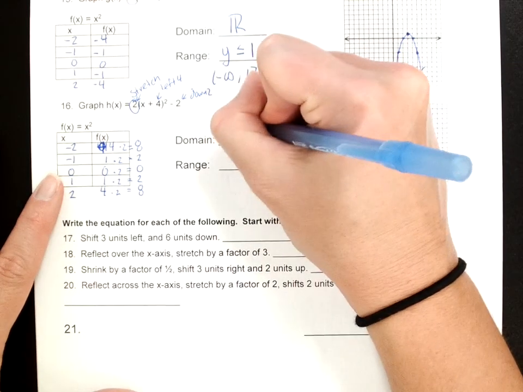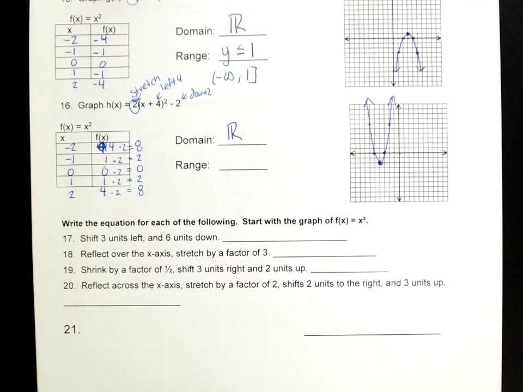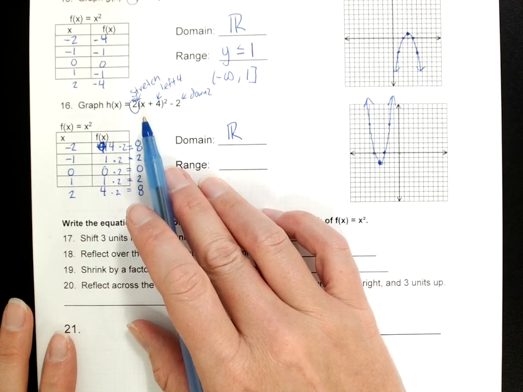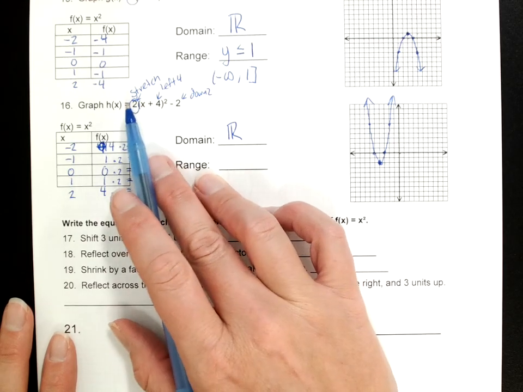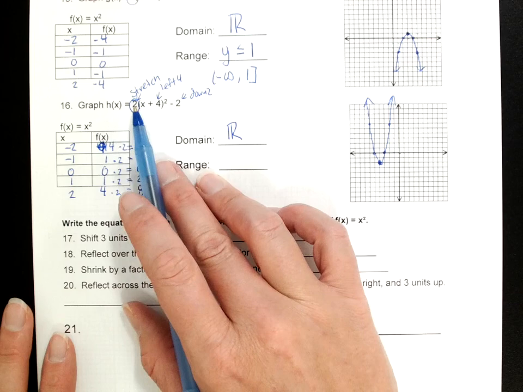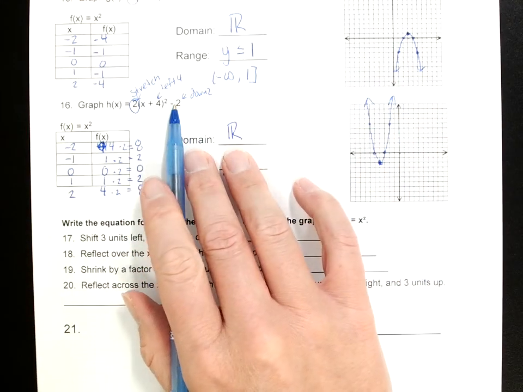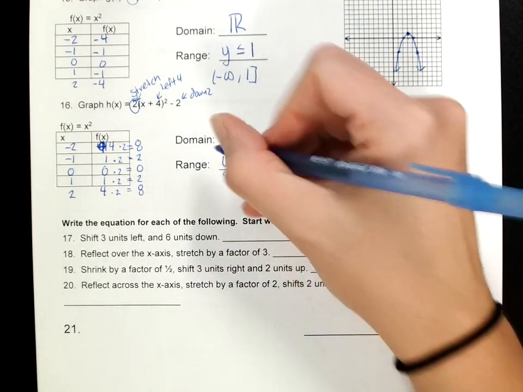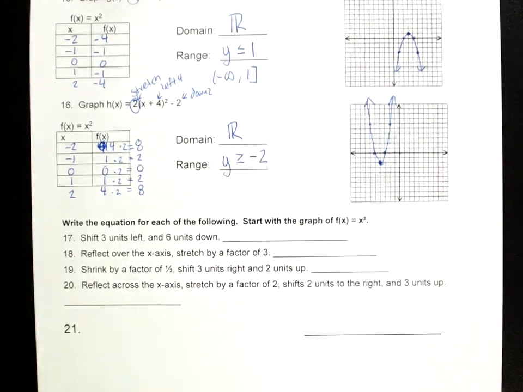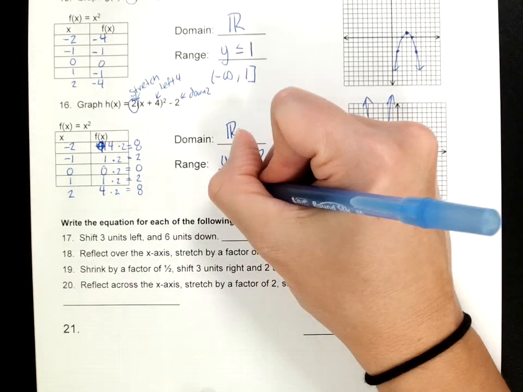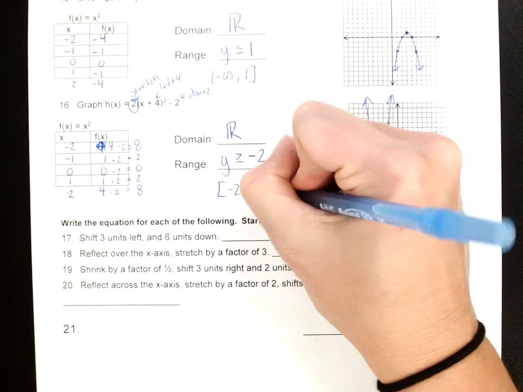Domain, again, all real numbers. Doesn't matter how you change your x values, all real numbers is still all real numbers. Range is usually y is greater than or equal to 0. That's still going to be greater than or equal to because the 2 is not negative. The minus 2 moves all that down 2, so it's going to be greater than or equal to a negative 2. Again, you can see that on the graph. If you prefer interval notation, it looks like that.